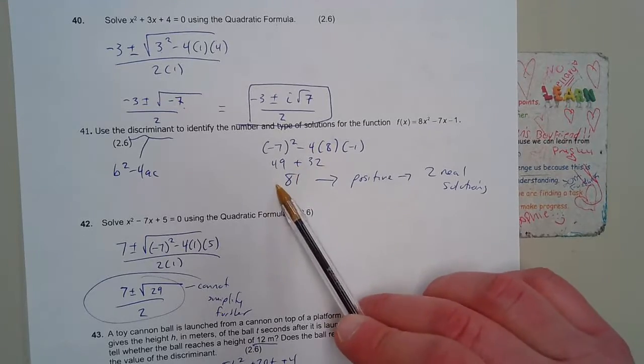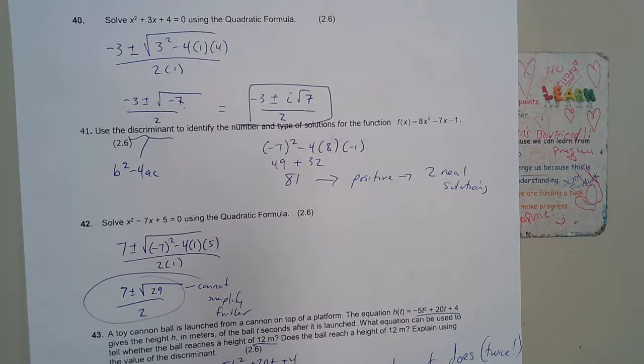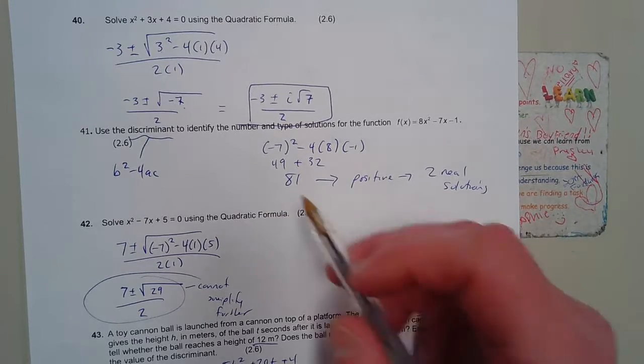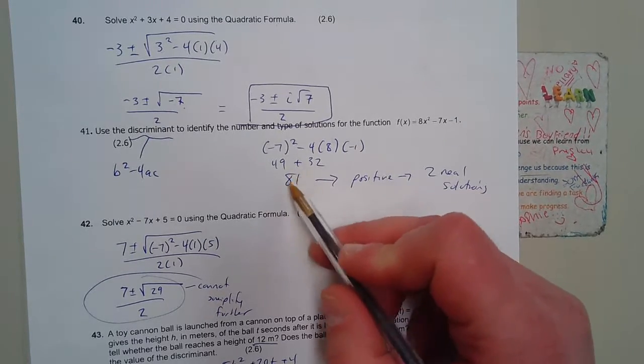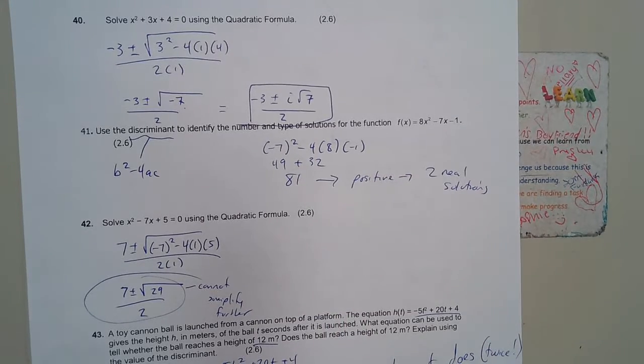If you work this out and you get a negative, then you're going to get 2 imaginary solutions because now you're going to be taking the root of a negative number. And if you happen to get 0, it doesn't happen very often, but if you happen to get 0, that means you're going to just get 1 real solution because it just touches the graph at one spot.